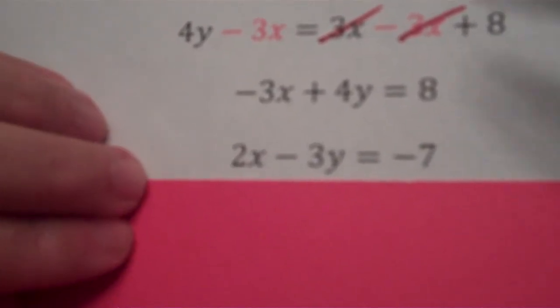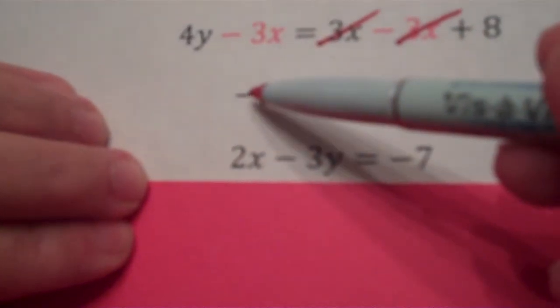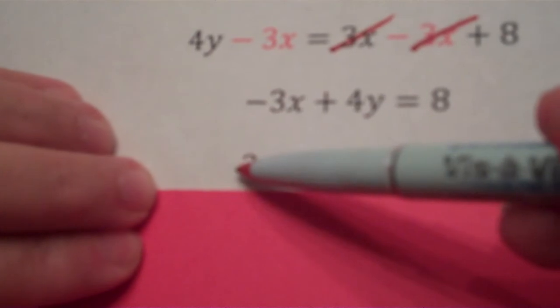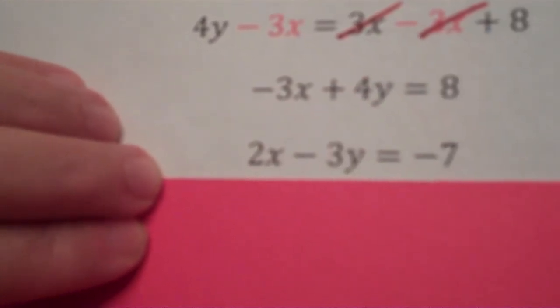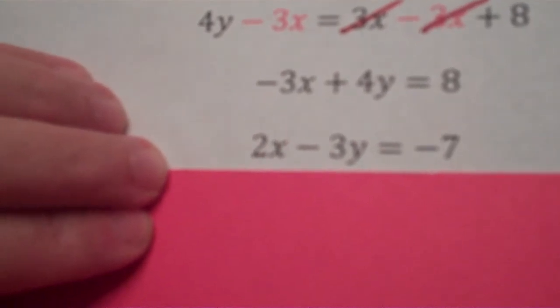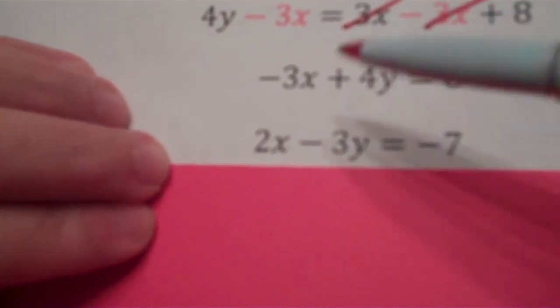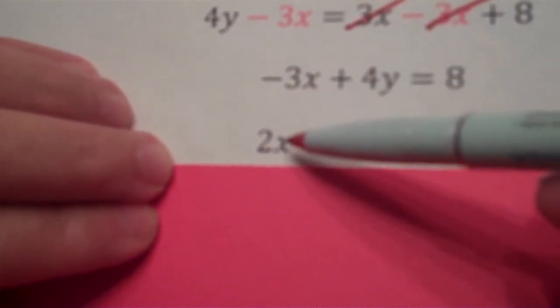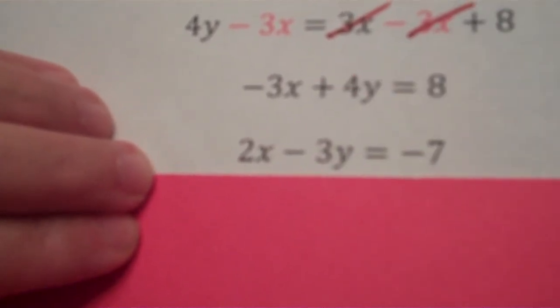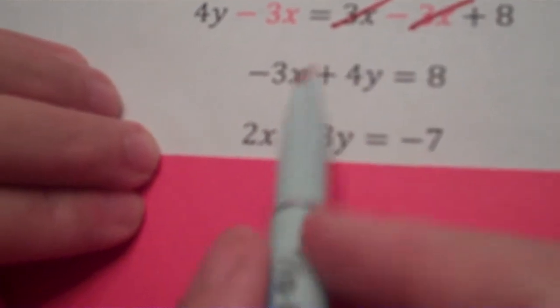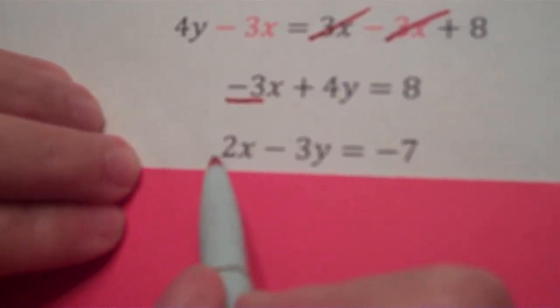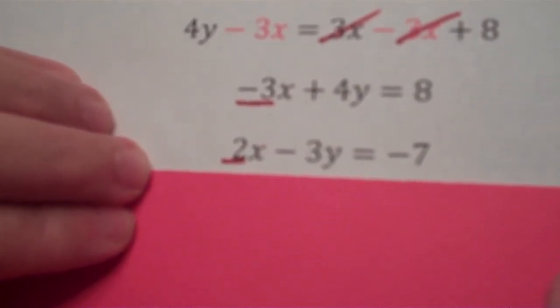Luckily for me in this particular situation, one of them is negative and one of them is positive. Whether I pick the x or I pick the y's, that's the case. So it works out great for me. In this case, I think I'll go ahead and get rid of the x values because, frankly, for no other reason than they're smaller. In this case, I look for a value that both 3 and 2 will divide into.